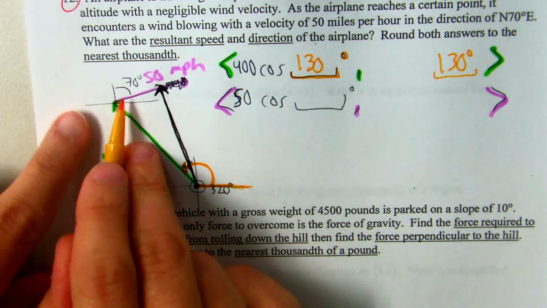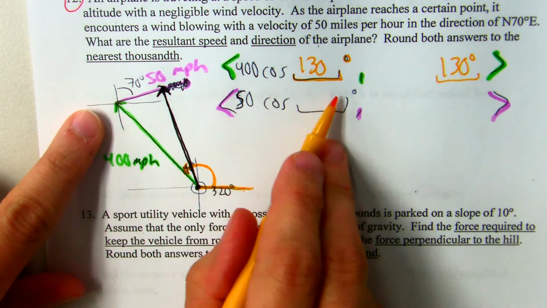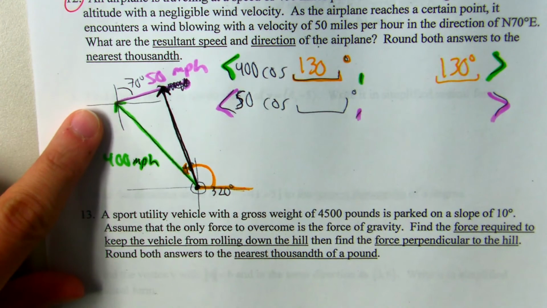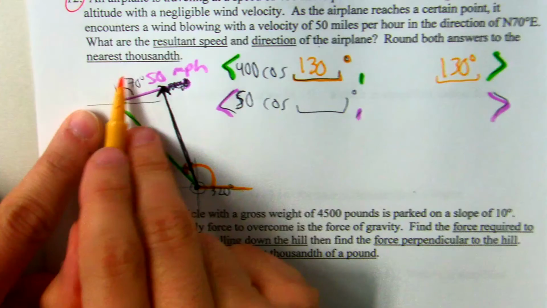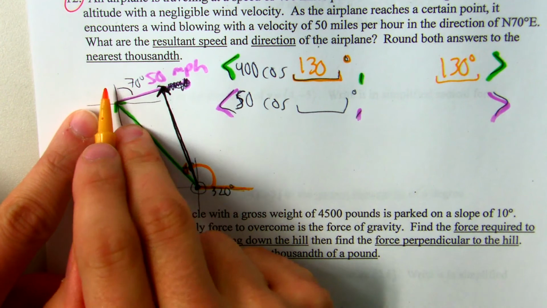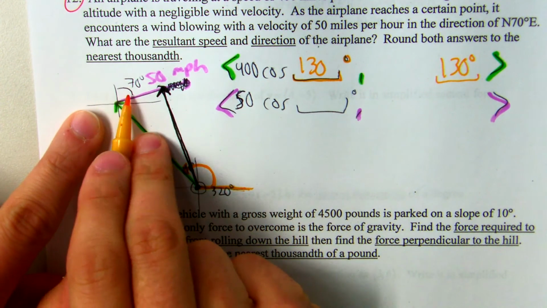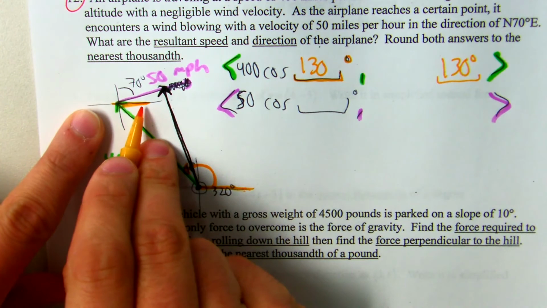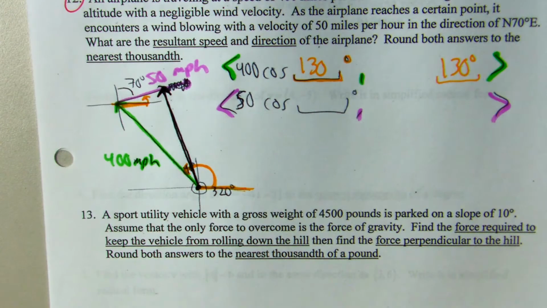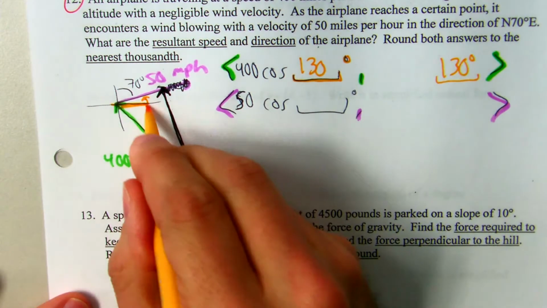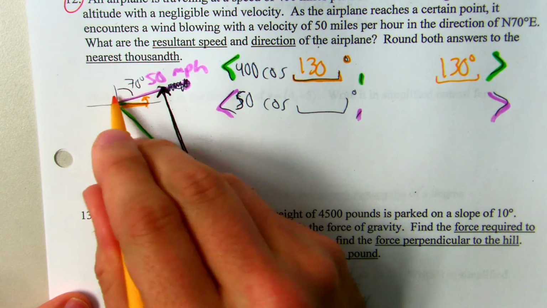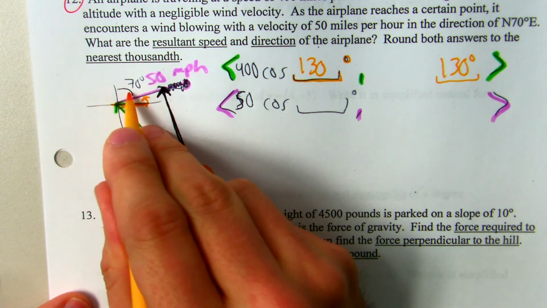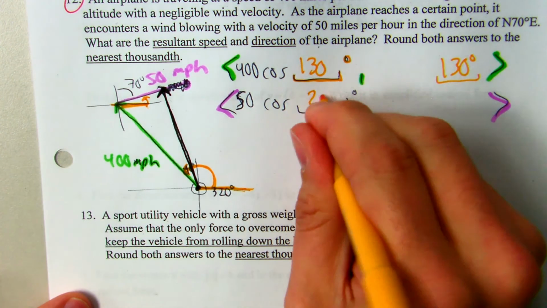Okay, and then do the same over here. You can throw 70 in there if you want to, but that's the wrong angle for where it's really going. It was a north 70 degrees east bearing, which means my positive x-axis, clockwise, counterclockwise. This is still helpful because I know all of this is 90. If this much is 70, then this much would be 20.